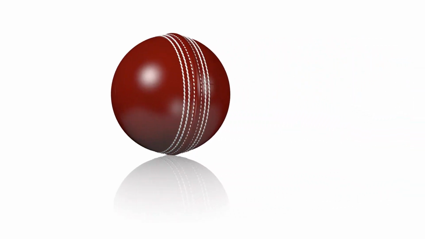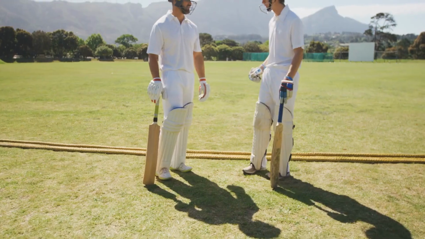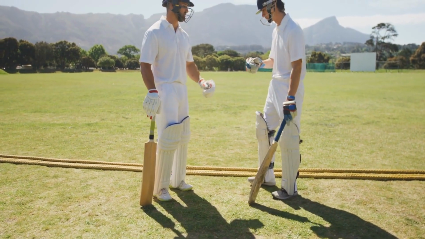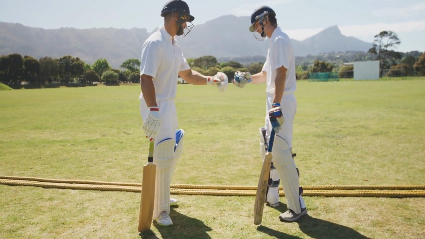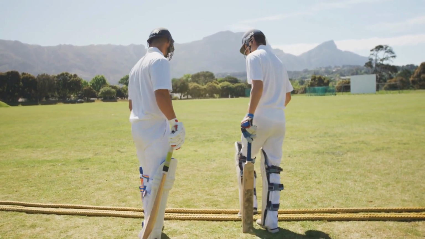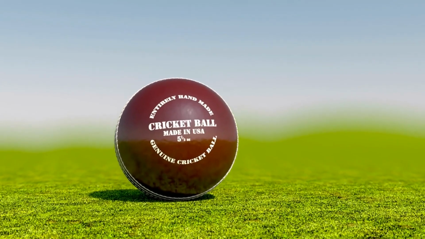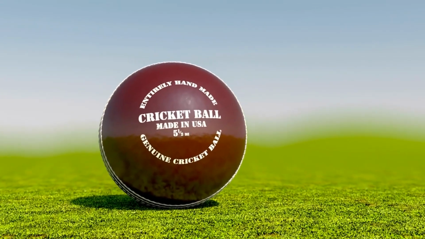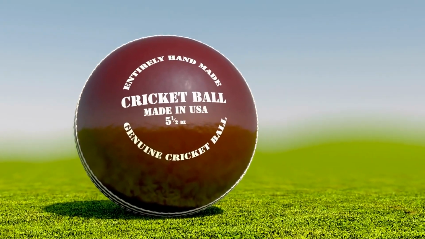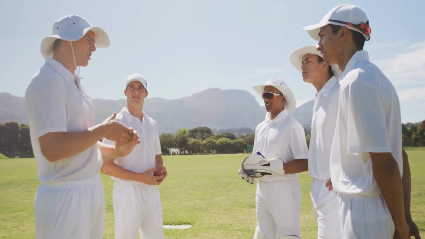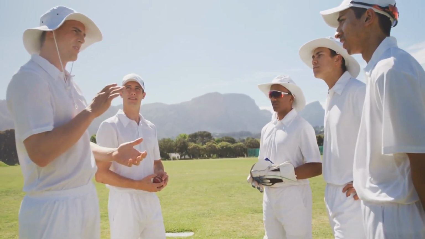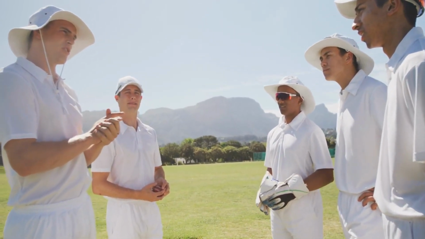Cricket originated in England in the 16th century and became a popular global sport by the 20th century. International matches started in the 19th century, with Test cricket beginning in 1877. The International Cricket Council (ICC) governs the sport, overseeing over 100 member countries. Cricket has various formats, from short T10 matches to long Test matches.